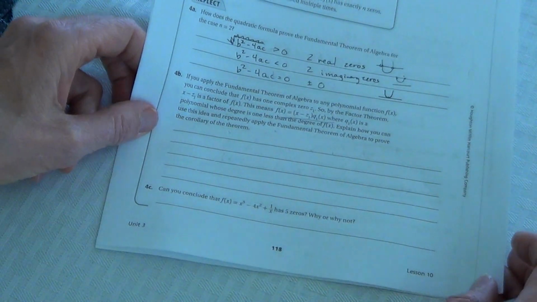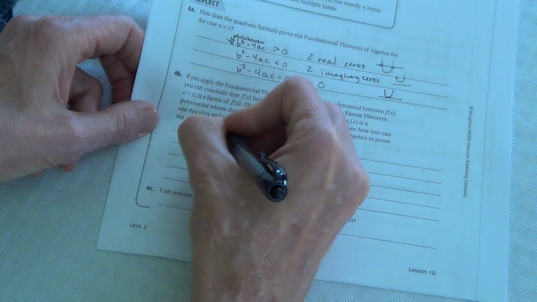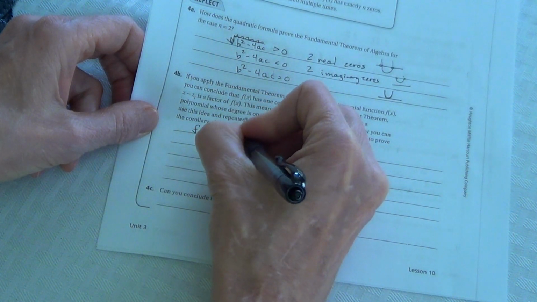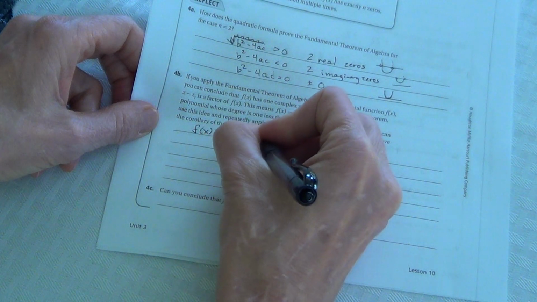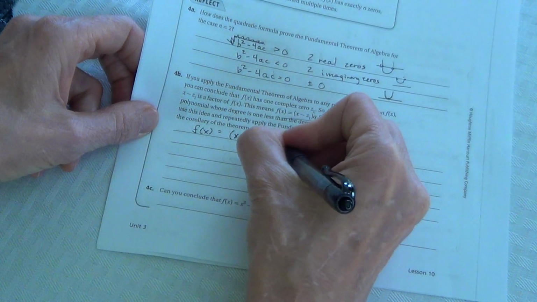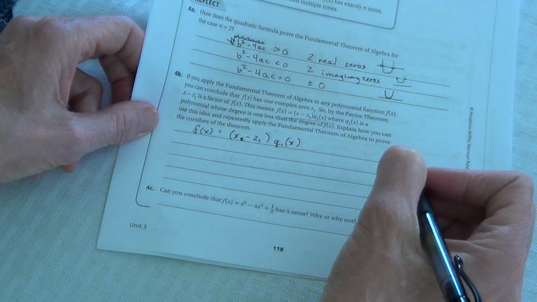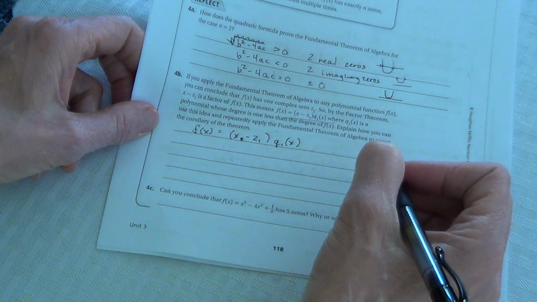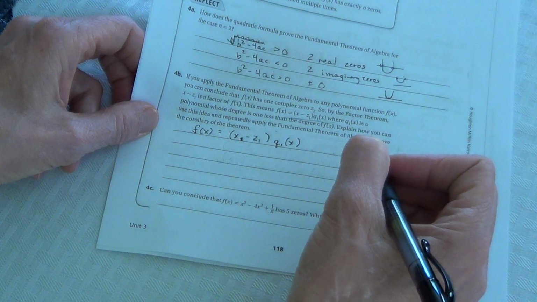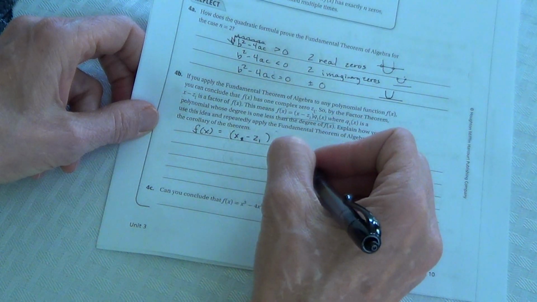Okay, so we're wanting to do a proof again, so we might go f of x, they just said that it's a factor of x minus z1 times q1 of x. So if we look at that, then we could say, okay, we know that this is 1 less than that.